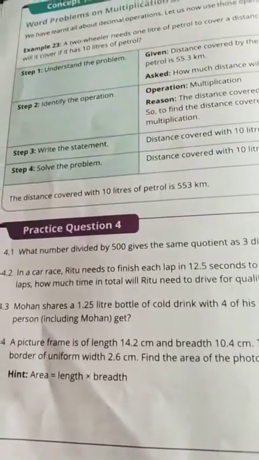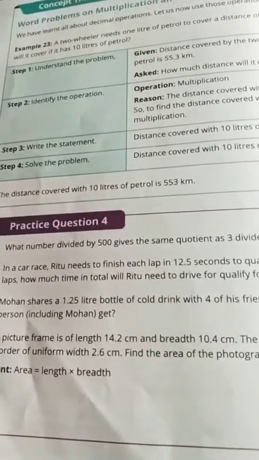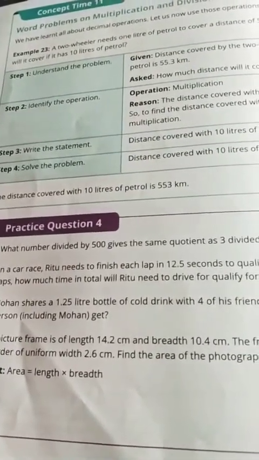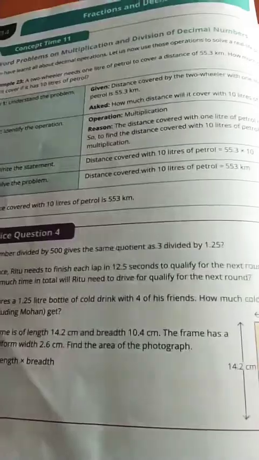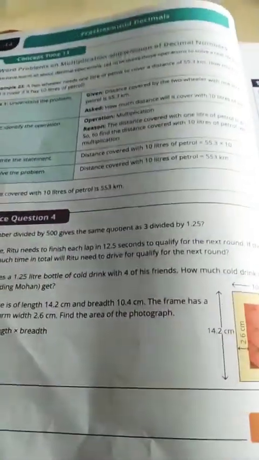Which means you have to find out the division of 3 divided by 1.25. They are asking for the answer for this. Let us do it now.